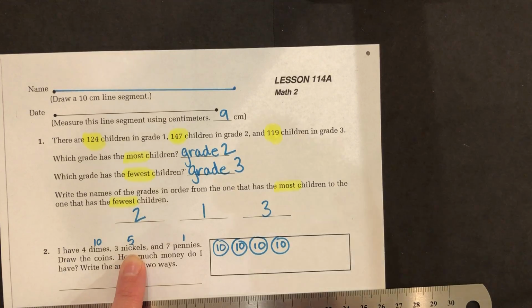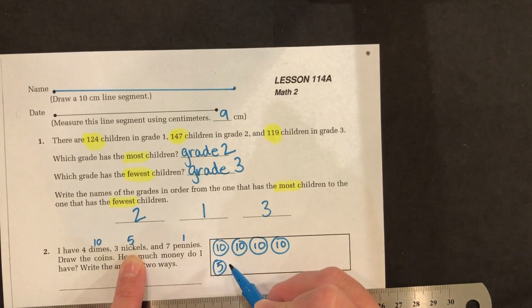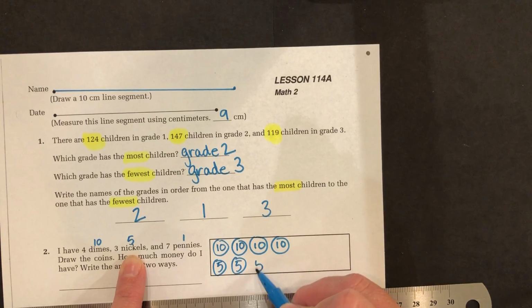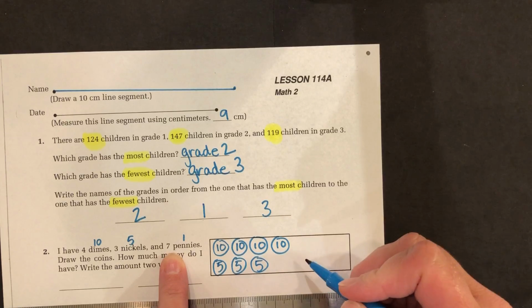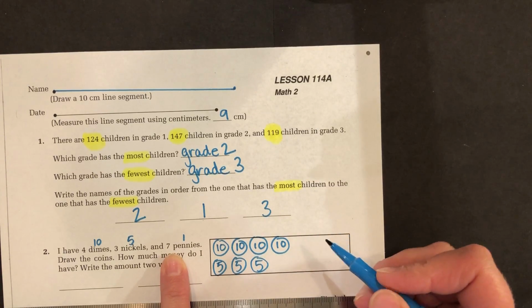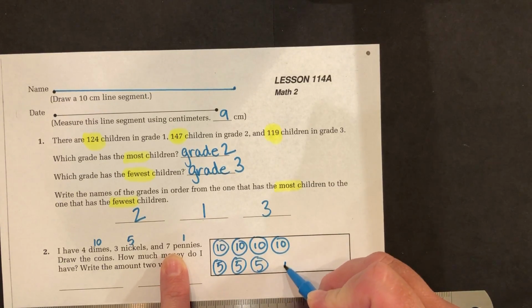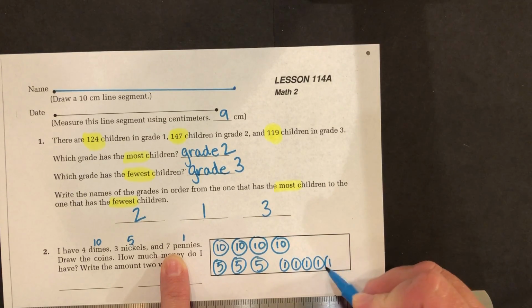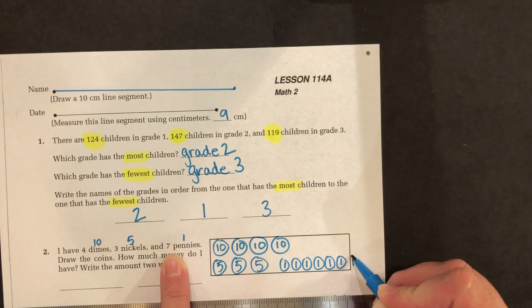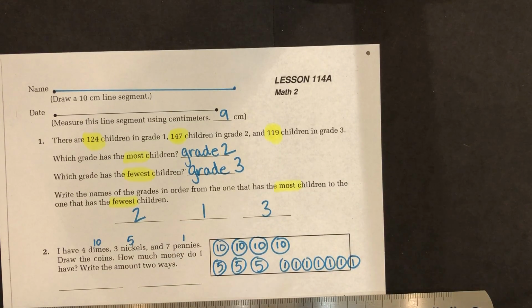I need 3 nickels. So I'm going to do 1 nickel, 2 nickel, 3 nickels. And I need 7 pennies. They do not give us a lot of room, do they? Okay, so we're gonna go 1, 2, 3, 4, 5, 6, and we went out a little bit, that's fine. If they give you a lot of writing or drawing to do on side B and you can't fit it in, that's fine. Just get your answers down here and fit what you can up here.